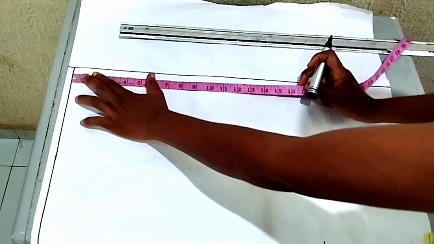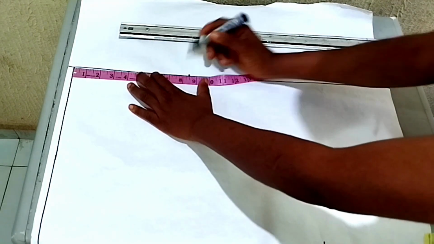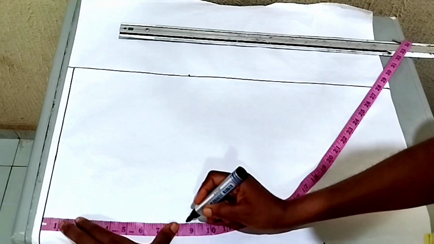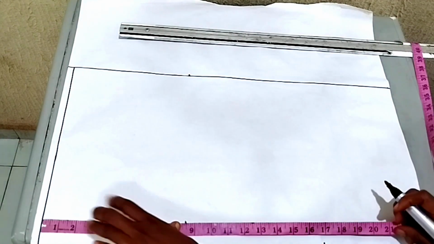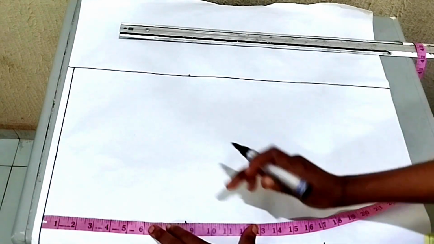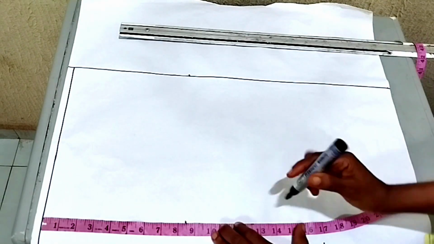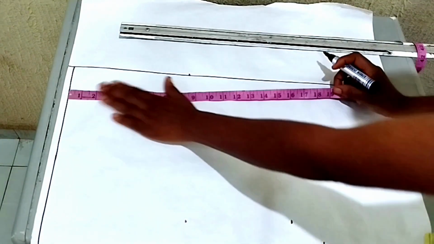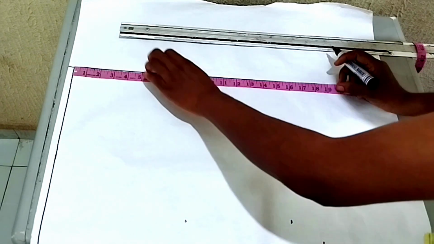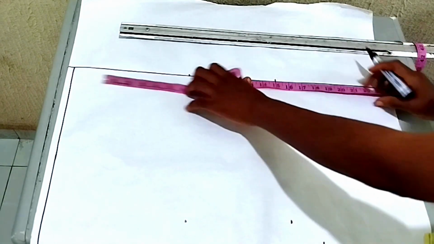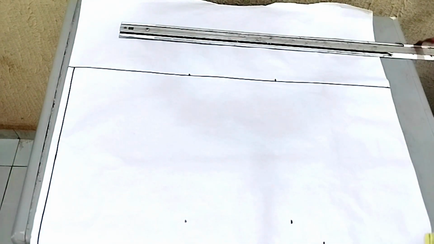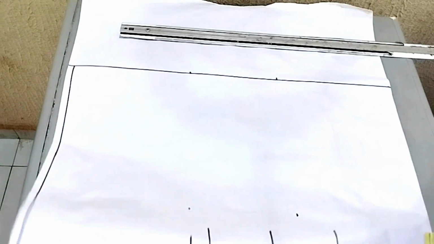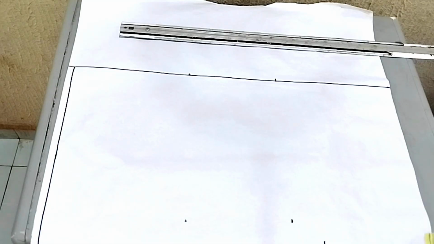I got my starting lines. This is also the center back, and now I am getting the vertical measurements for my back pattern. So from my back to the chest line, which is 8.5, as I did for the front, 8.5. Remember the 8.5 I did, bust divided by 6 plus 3 inches, because I'll be sloping down by 1.5 at the front.